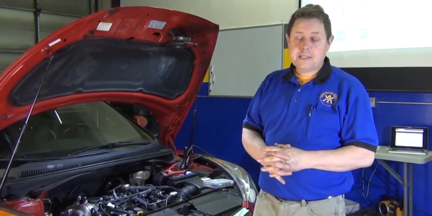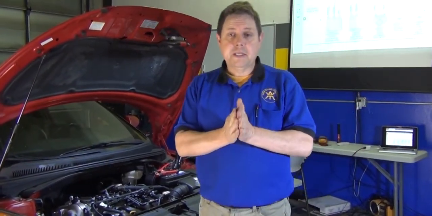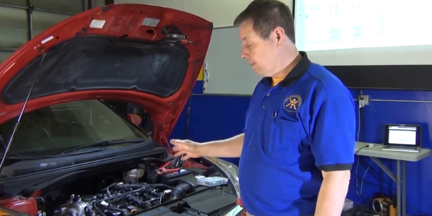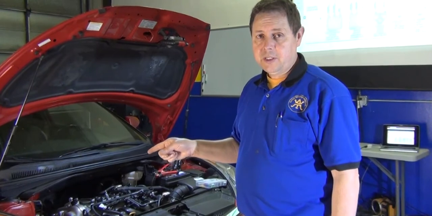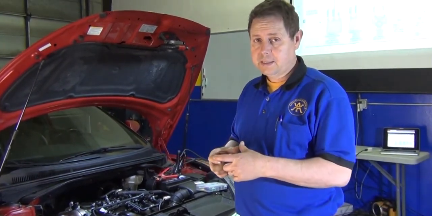But let's see some other data that is important for us. Next, we're going to see some waveforms from the cam and crankshaft position sensors. Remember, the work that was done on this engine was the timing chain, tensioners, and I believe they replaced the pistons and rings.